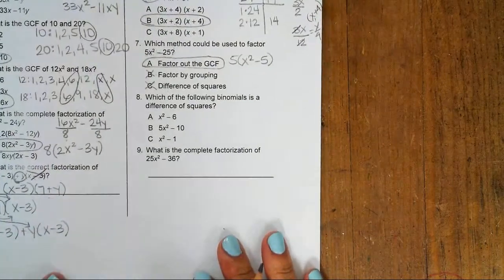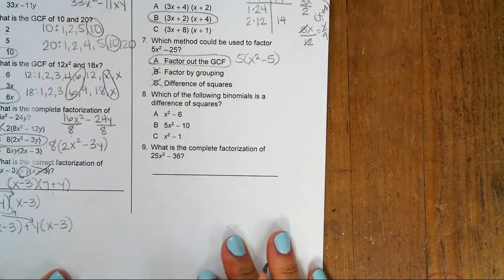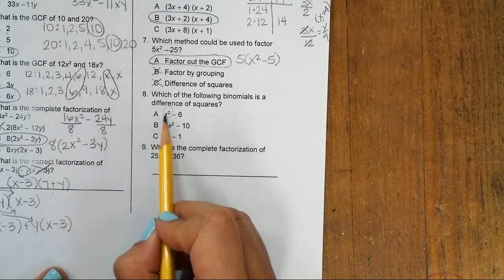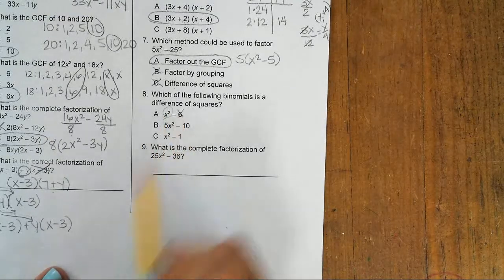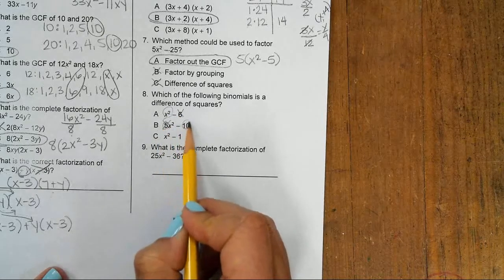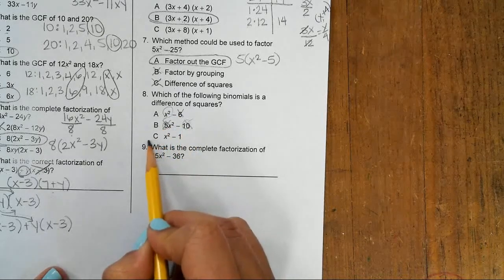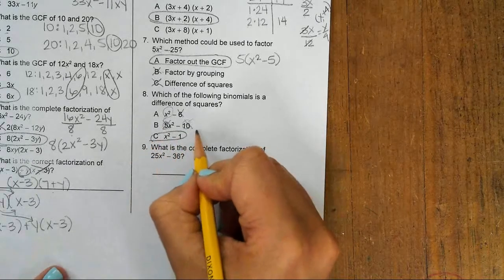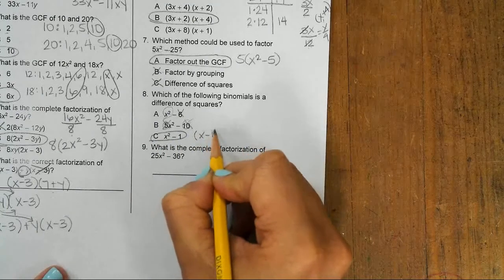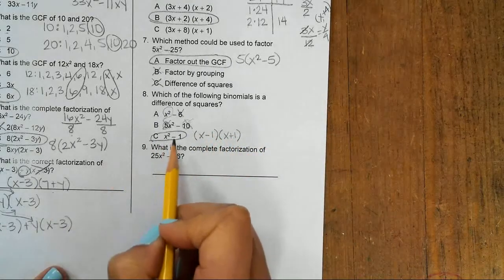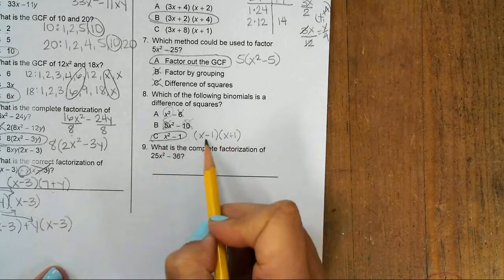All right, question number 8, which of the following binomials is a difference of squares? This is a perfect square. This is not. This is not a perfect square, and neither is this 10. But x squared and 1 are both perfect squares, and if I were to factor this, I have x minus 1 and x plus 1. Okay, because remember, when you've got the difference of squares, it's always 1 plus, 1 minus.